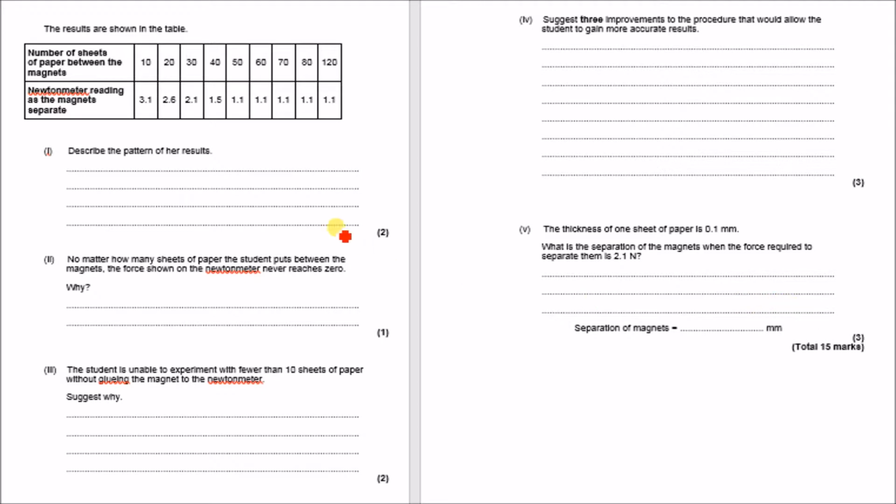So the pattern is showing the number of sheets of paper between the magnets, so we've gone from 10 to 20 to 30, so we're increasing the distance of the magnet basically, and it's obviously affecting the reading on the Newton meter, as you'd expect. When the two magnets are closest with the least sheets, so we've got only a few sheets and that magnet is quite close to that magnet. As we add more sheets, the magnets are getting further away and therefore the reading on the Newton meter is going to go down. So we're going to describe the pattern and the results.